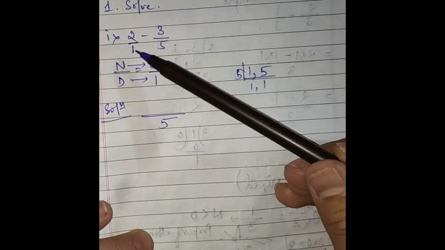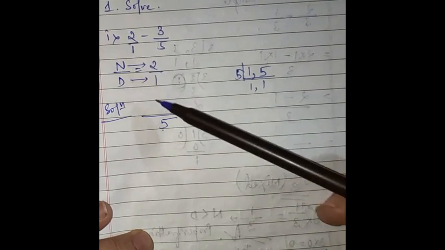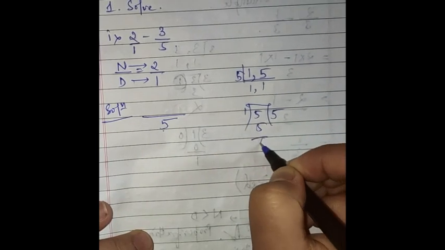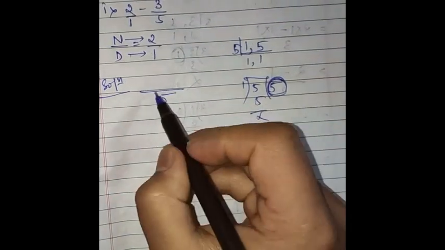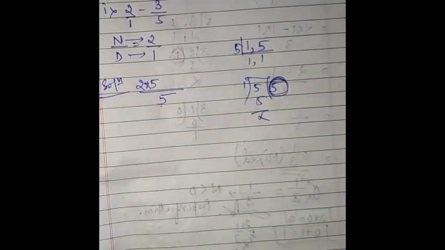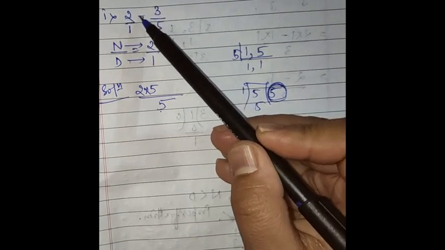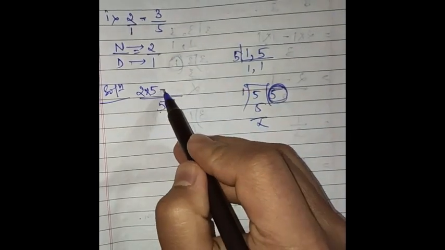So after taking out the LCM, what we are going to do, we will divide this denominator with this LCM. Alright, so 5 1s are 5, isn't it? So whatever your question is, you will multiply with this numerator. So 2 into 5. Now it depends what sign you have, whether it is plus or minus. If suppose it is plus, you'll put plus. If here it is minus, so I'm going to put minus.